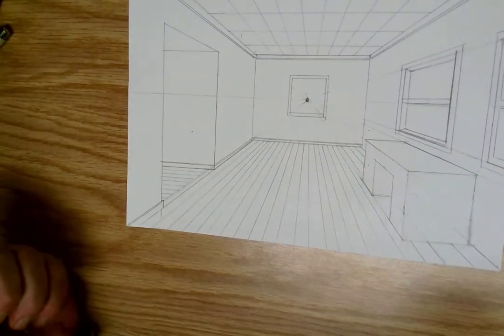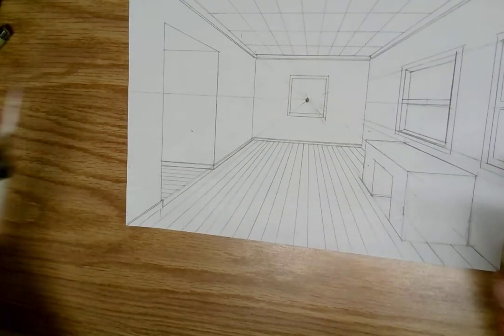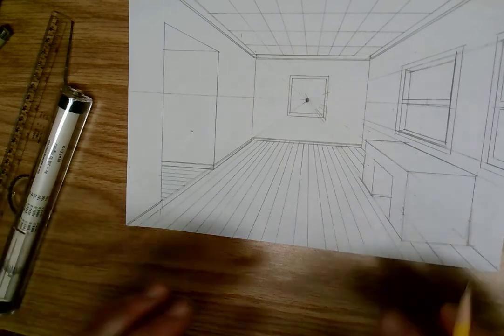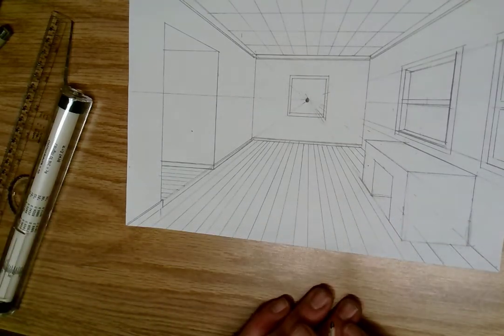Now the floorboards. Do all the floorboards usually line up? When you look at your hardwood floors, you know how the board is like 3 foot, 4 foot long? Do they have all those lines line up, or do they stagger the boards? They stagger them. So that's what we're going to do with our floorboards too.